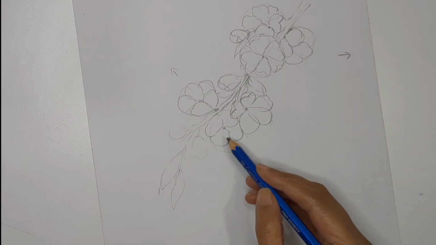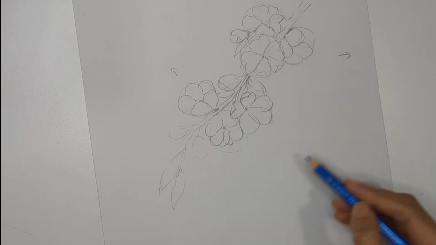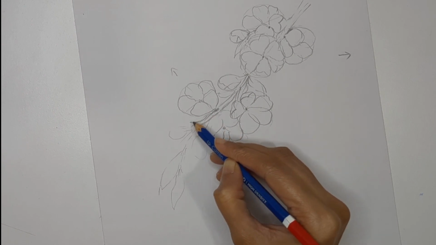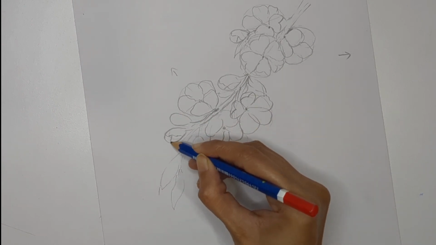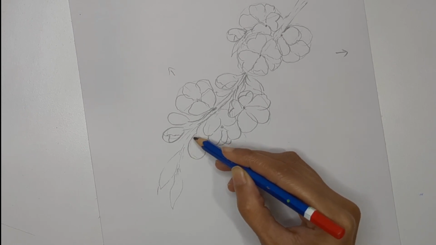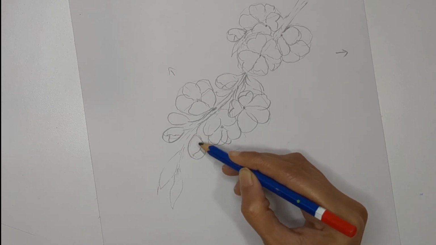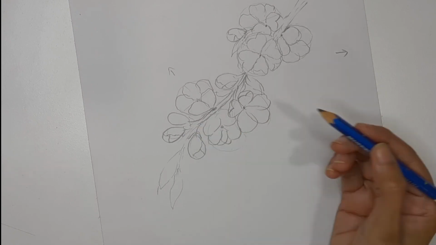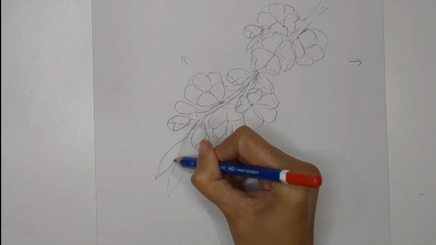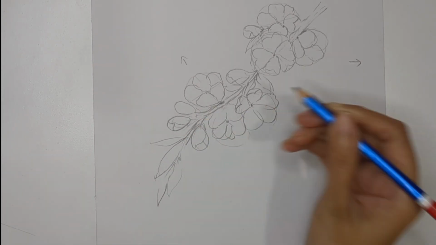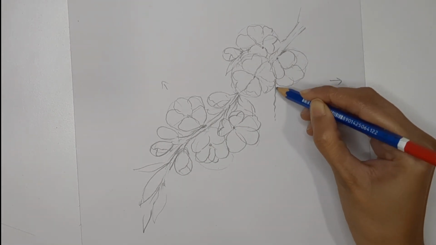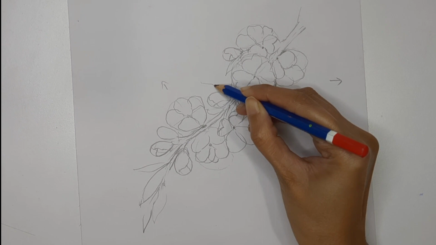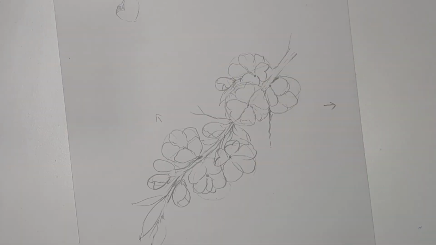Now once you're done with the flowers, you can add flower buds and leaves as you are moving towards the downward direction of the branch or the tip of the branch. So you can add many other elements as per your need. And then if needed you can add sub branches as well without any flowers and leaves on them. So something like this we have created as a basic guideline.